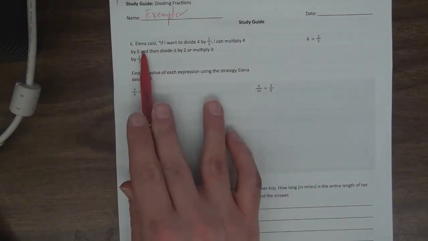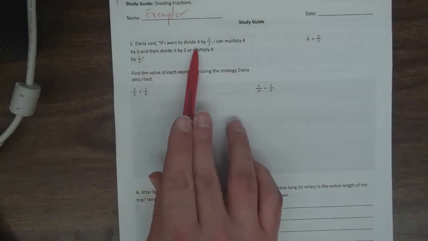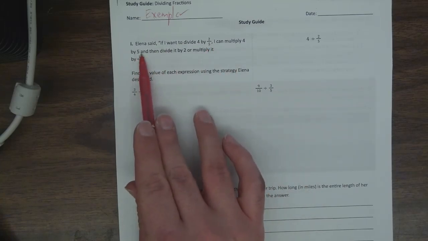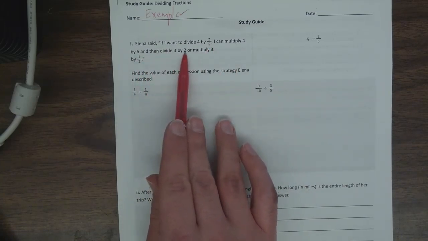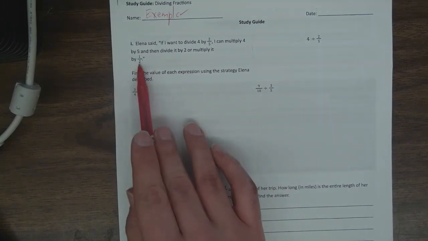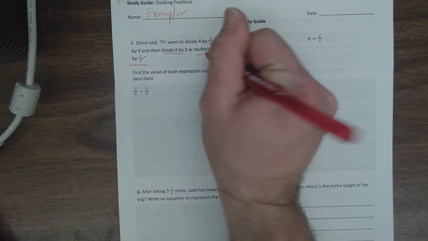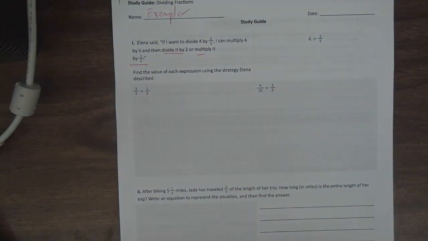Here on question one, this says, Elena said if you want to divide 4 by 2/5, I can multiply 4 by 5 and then divide by 2, or multiply by 1/2. Why do they say that? Is because dividing by 2 is equivalent to multiplying by 1/2. But let's get started on this.